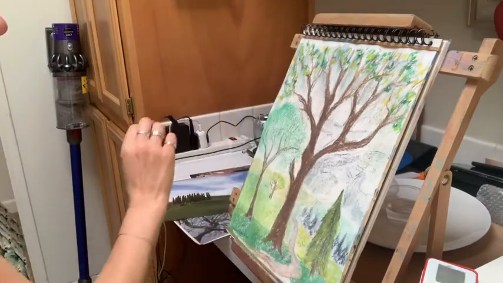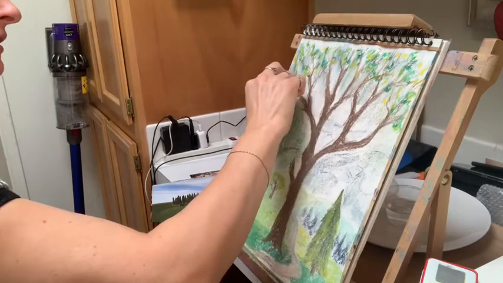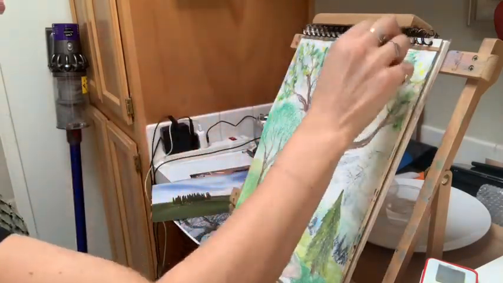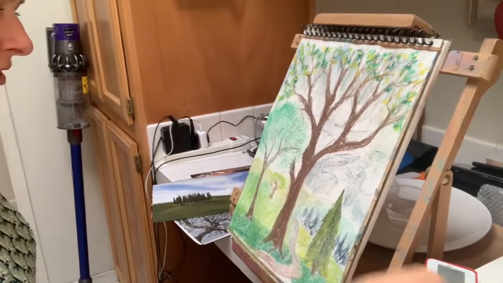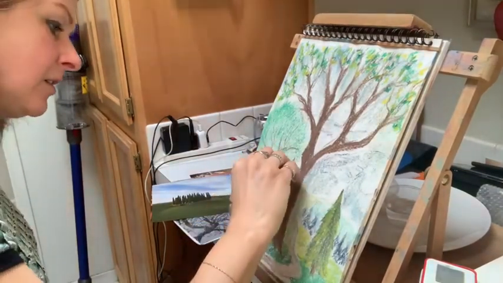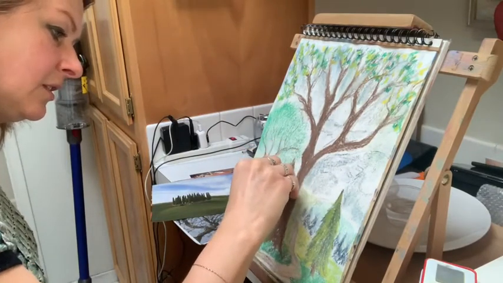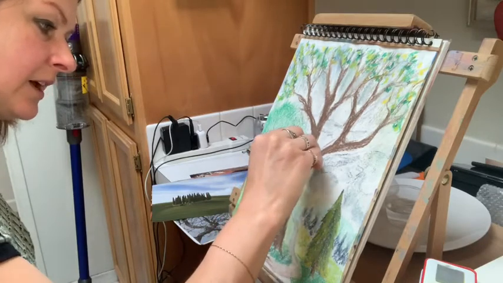I have some sort of young oak tree, I guess, with the dark branch and dark trunk. If you want your tree to be a little bit darker, you can add a few strokes of black.